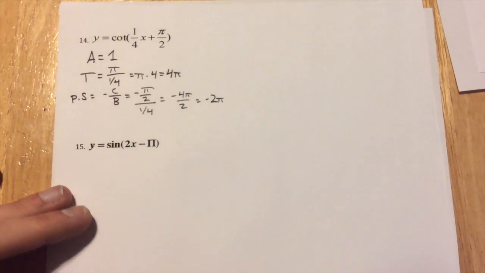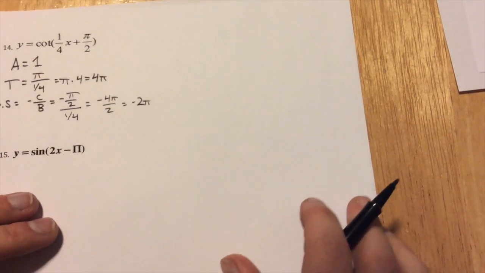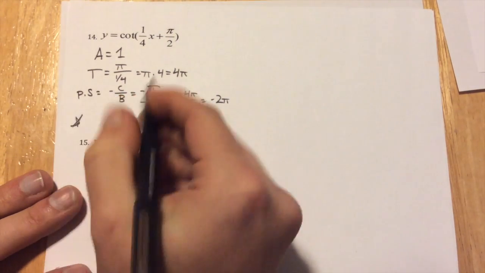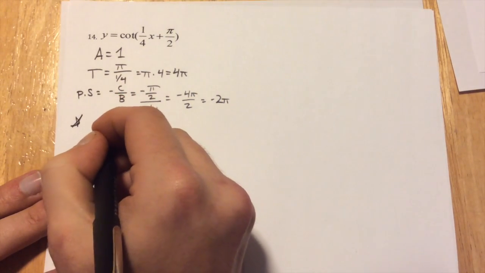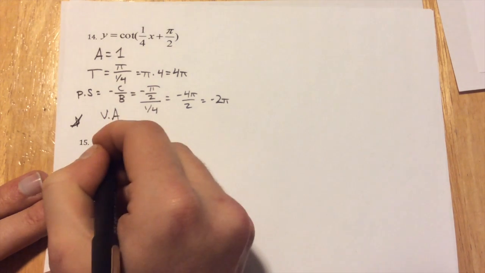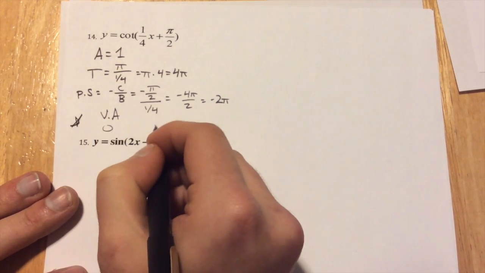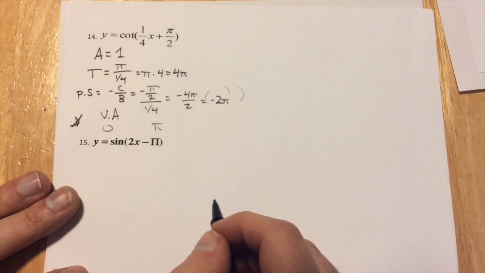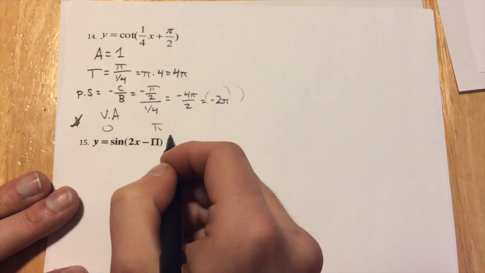Okay. The last bit, and this is just my suggestion, is that I'm going to write out my vertical asymptotes. I normally have one at 0 and pi.